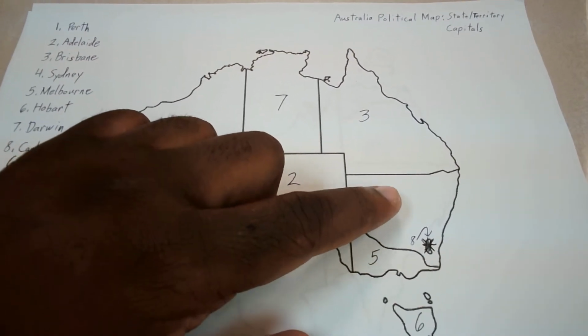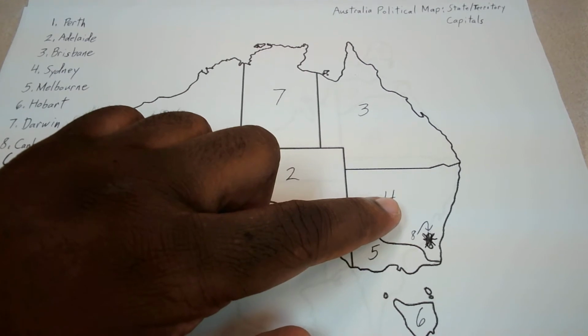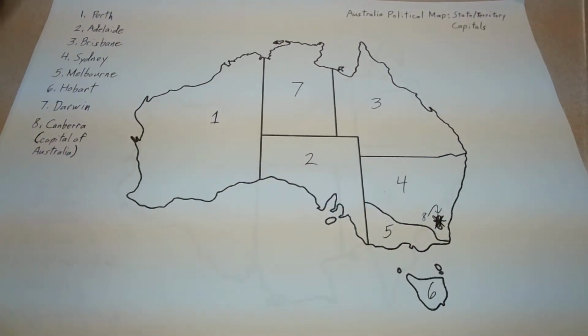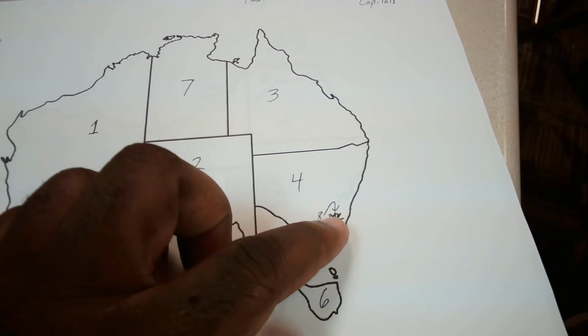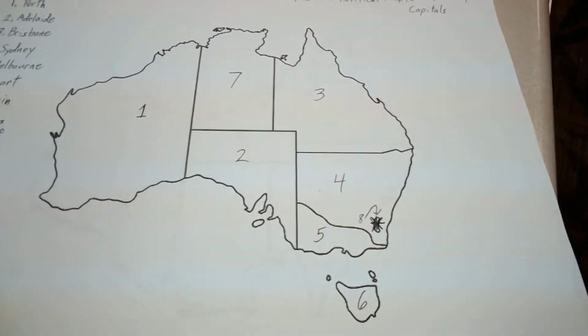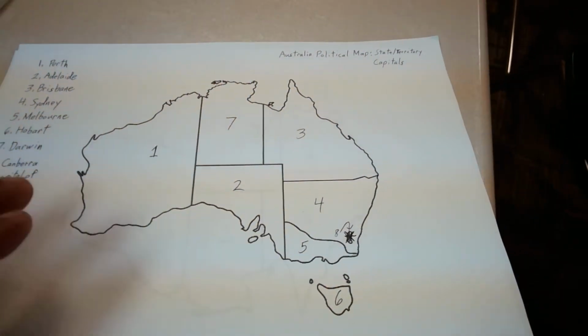You still need to find what is the capital of this state, which is New South Wales. You need to find the capital of that state. Don't get tricked by seeing this capital and going, oh, Canberra is the capital of New South Wales. It is not. You still need to find that capital.